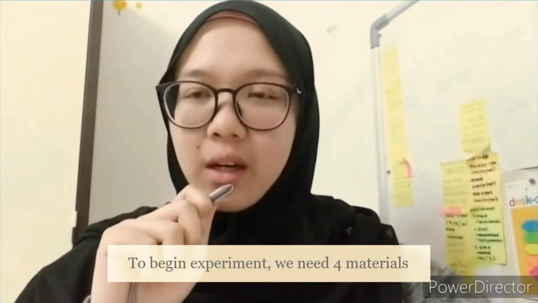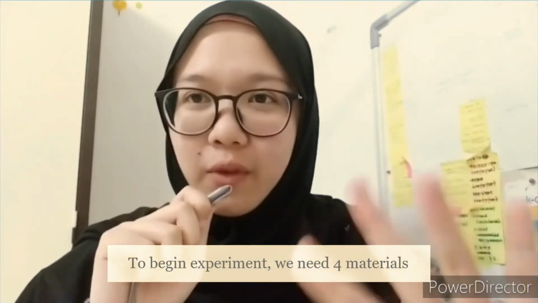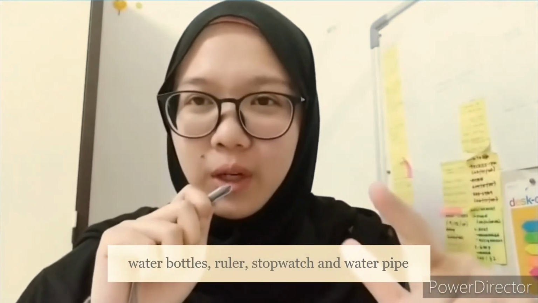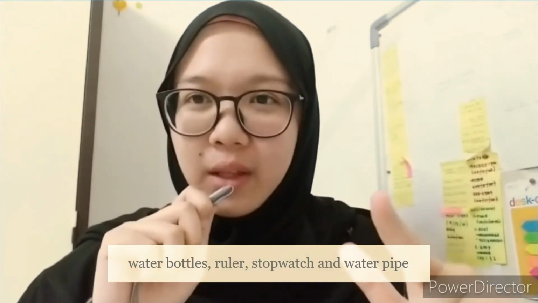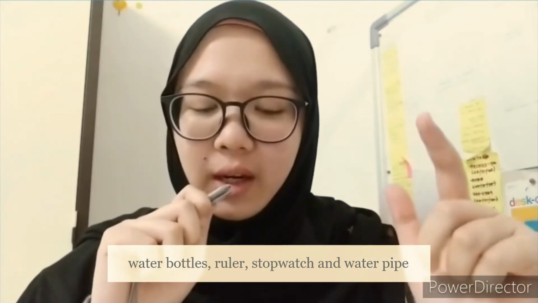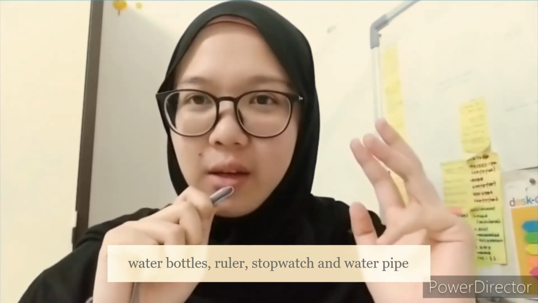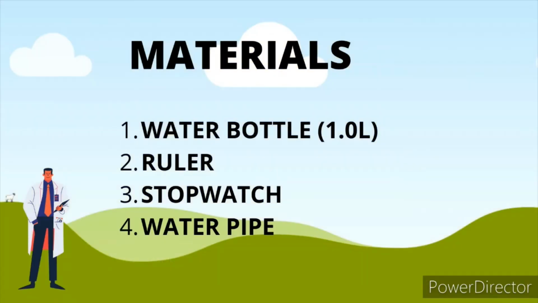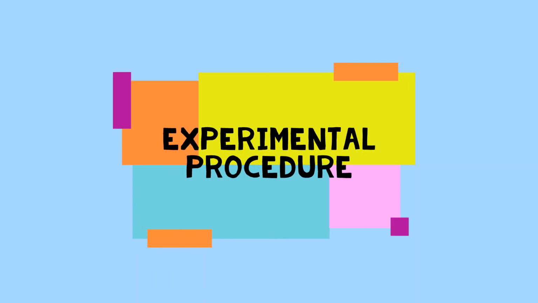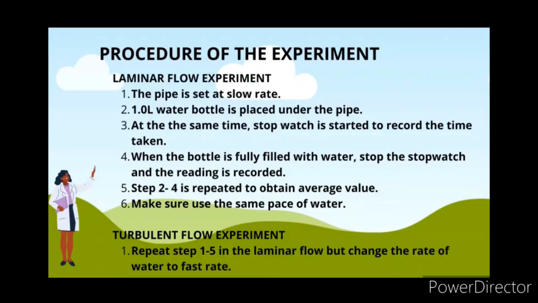To begin the experiment, we need 4 materials, which are a water bottle, a ruler to measure the diameter of the pipe, a stopwatch, and lastly a water pipe. Next, we proceed with the procedure of the experiment.